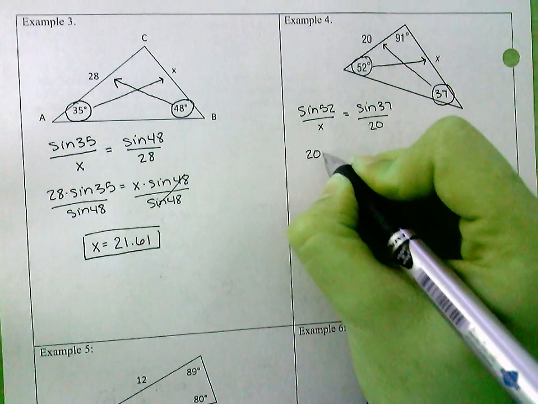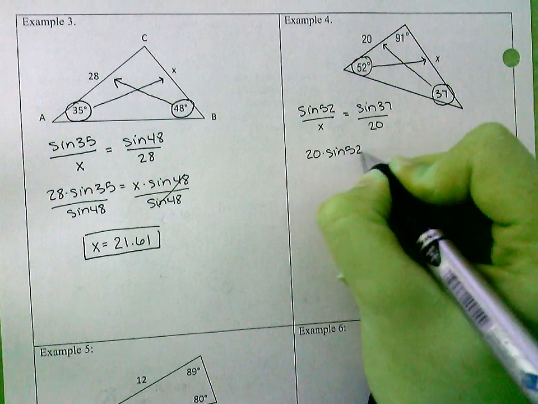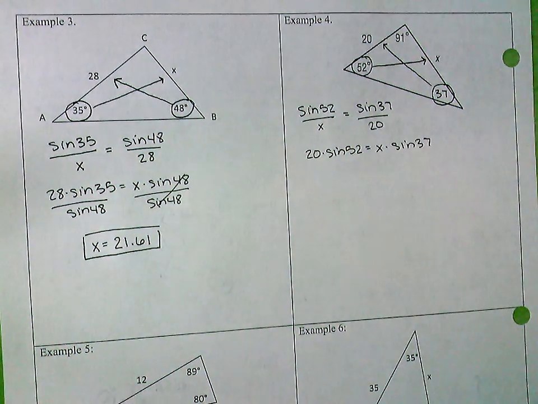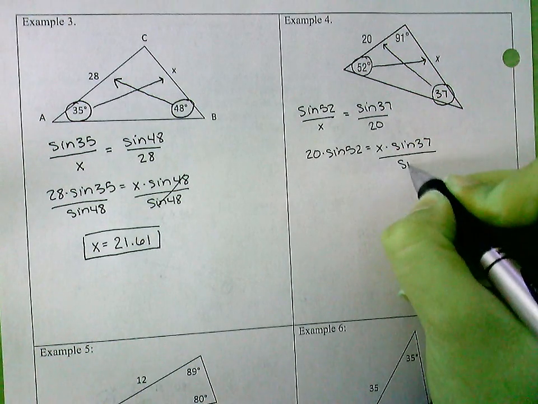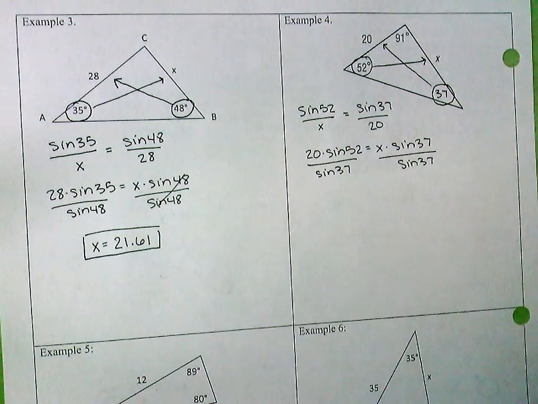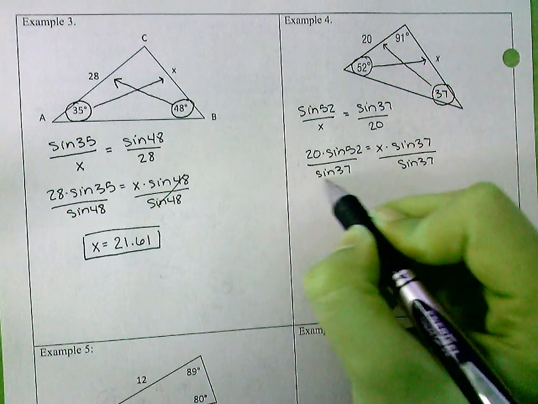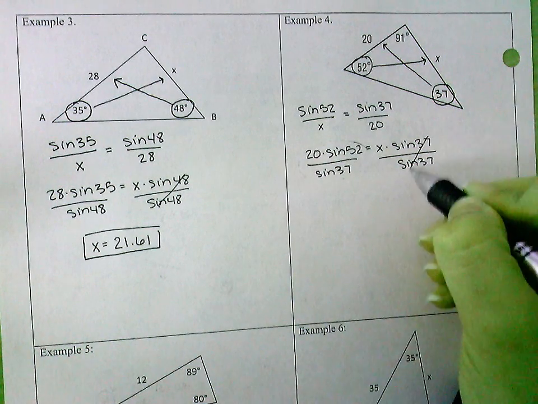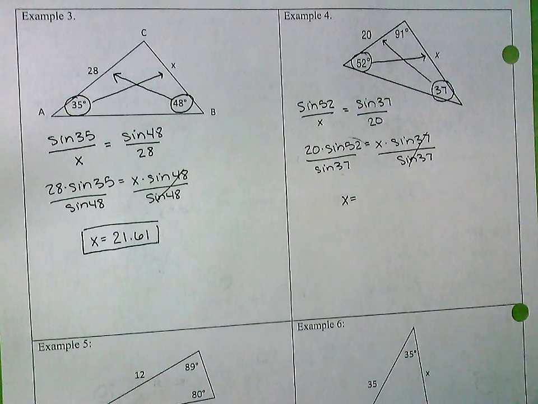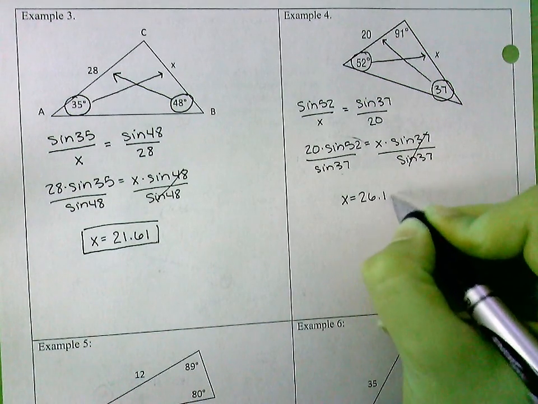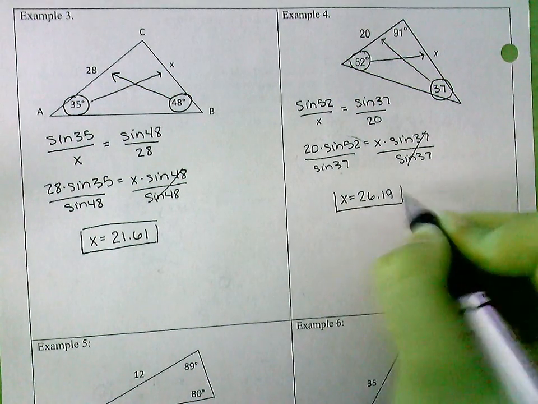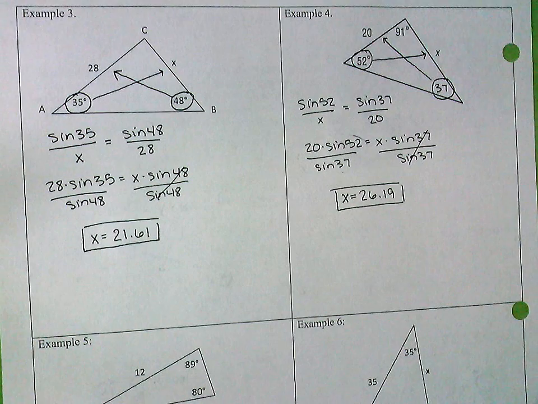Cross multiply, we have 20 times the sine of 52 is equal to x times the sine of 37. Divide both sides by sine of 37. You can enter that part into your calculator since this one cancels. And you should have gotten x is equal to 26.19. Questions?